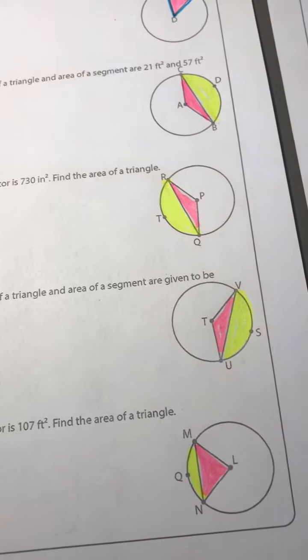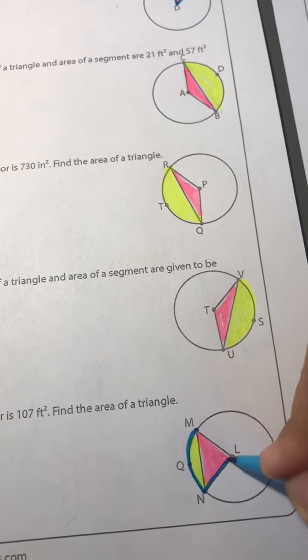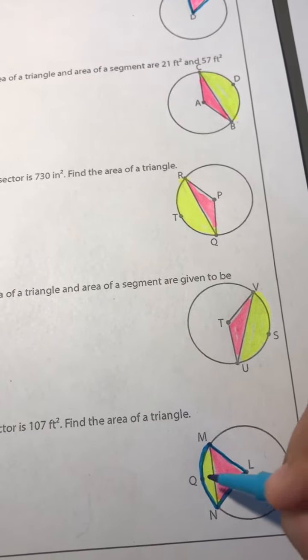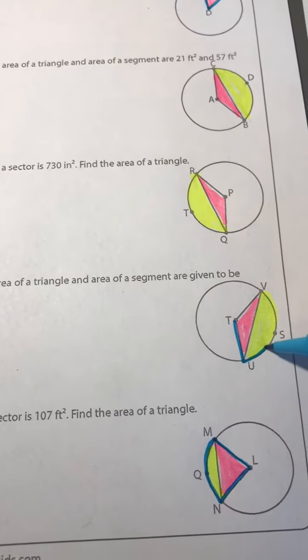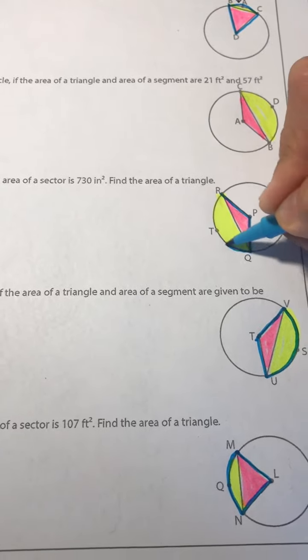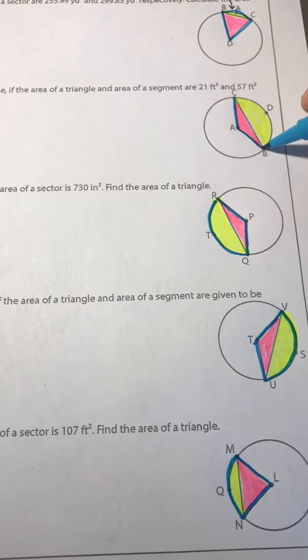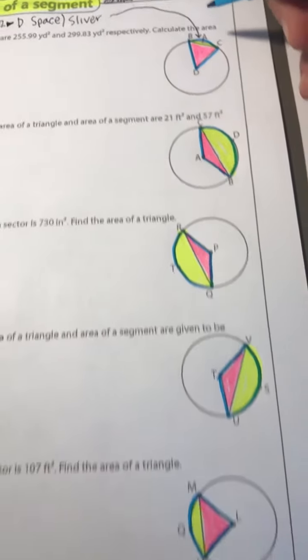When I use the word sector, I think of this whole area here. The pink and the yellow area make up the whole blue area. This is the basic concept: I can have two things, and together the area of the two things separately should be the area of the whole thing.